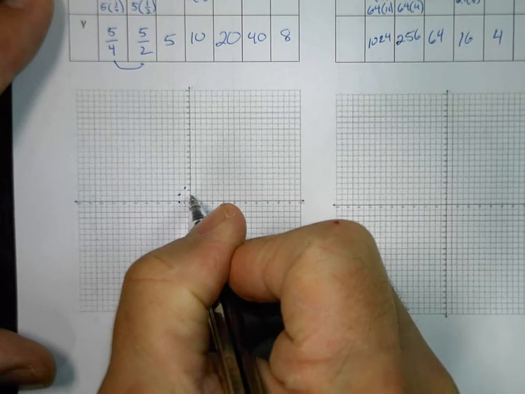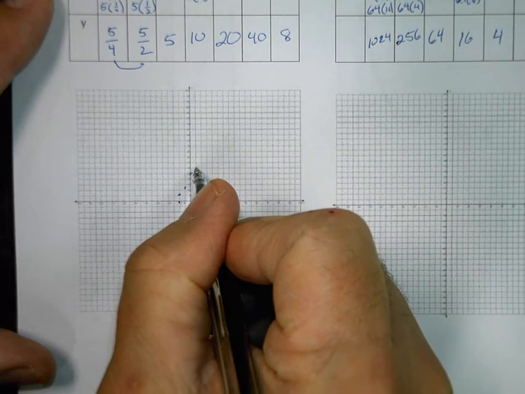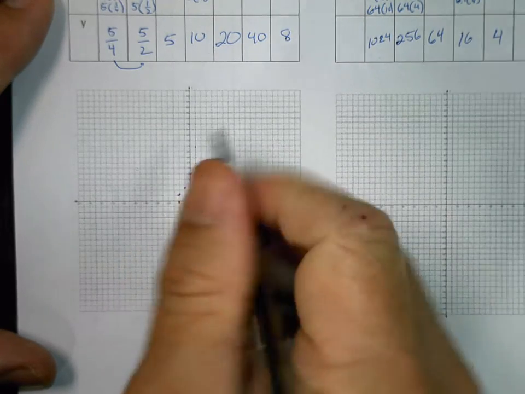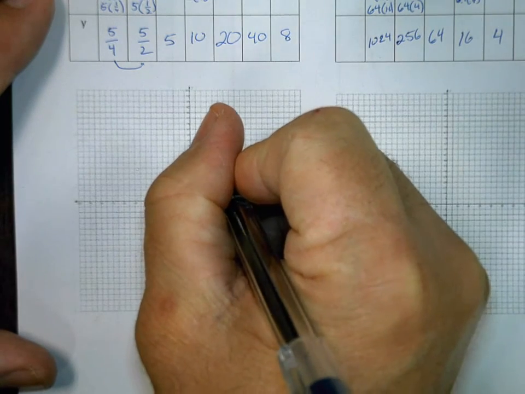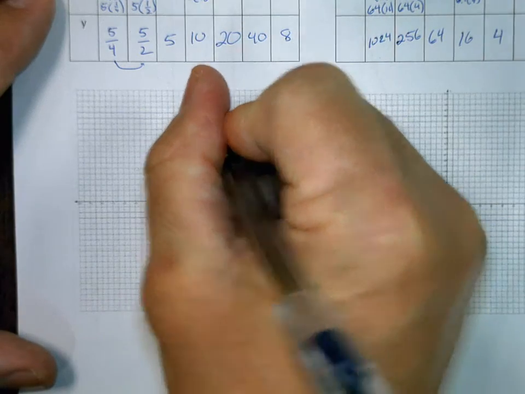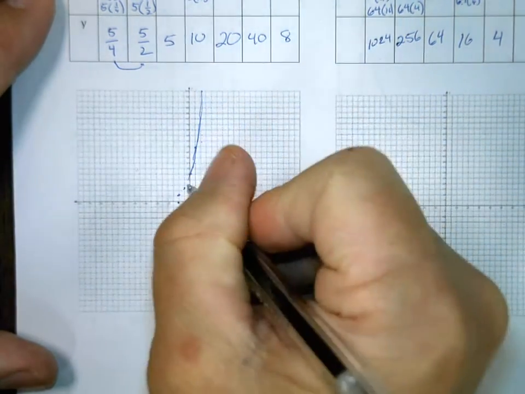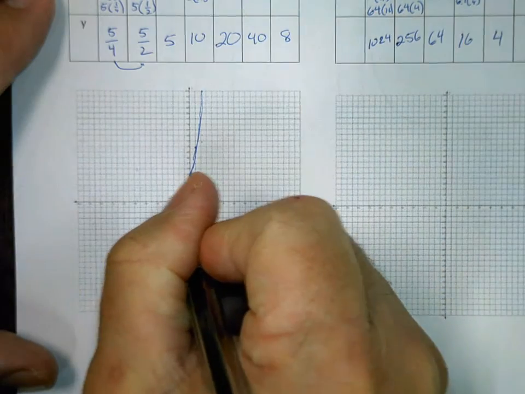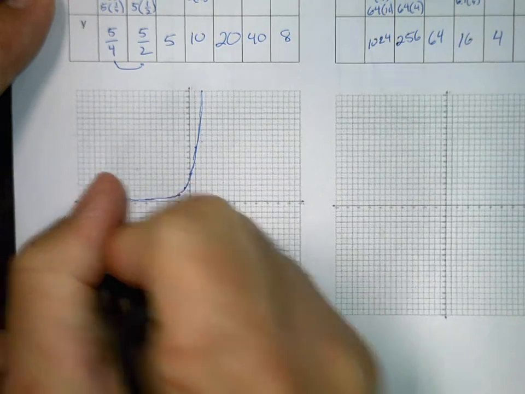At 0, we're at 1, 2, 3, 4, 5. At 1, we're at 10, so 6, 7, 8, 9, 10. And at 2, we're at 20, so 11, 12, 13, 14, 15, 16, 17, 18, 19, 20. So then we're off the chart. So this graph looks like this. Basically, this going in this direction, it'll move closer and closer to 0, but never quite get there.